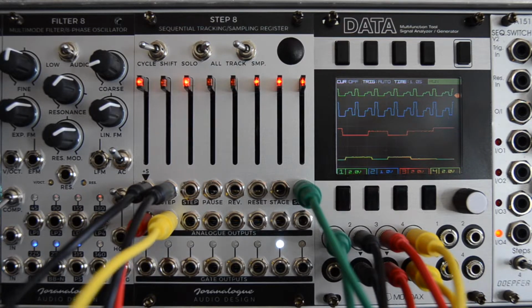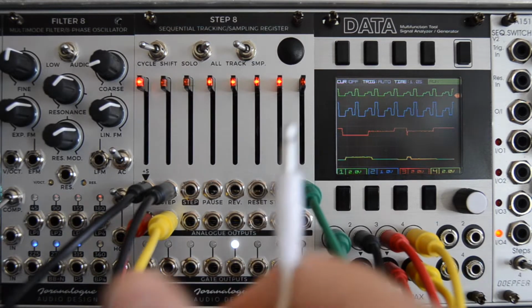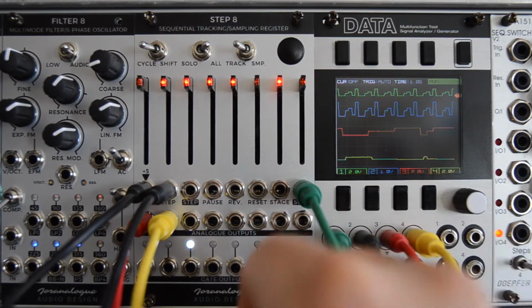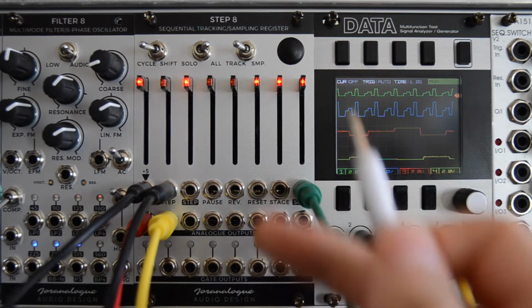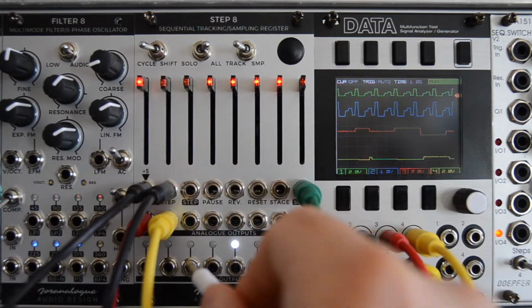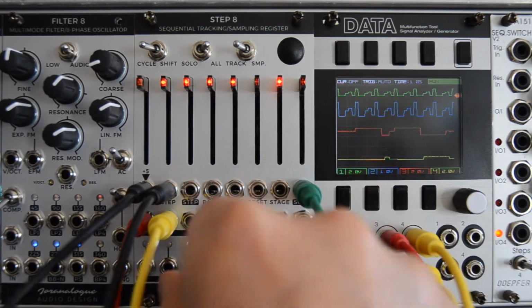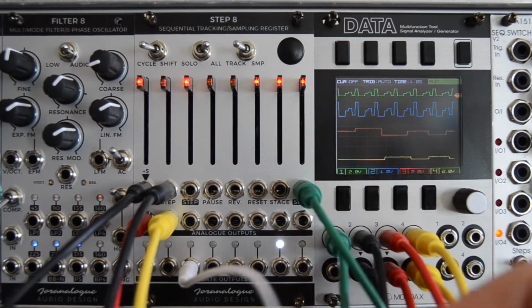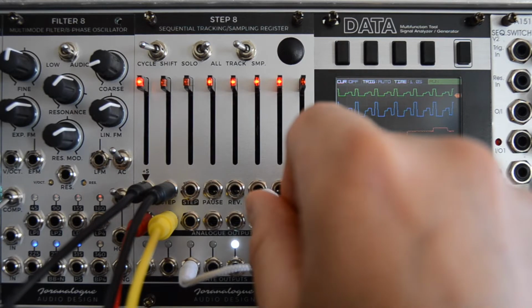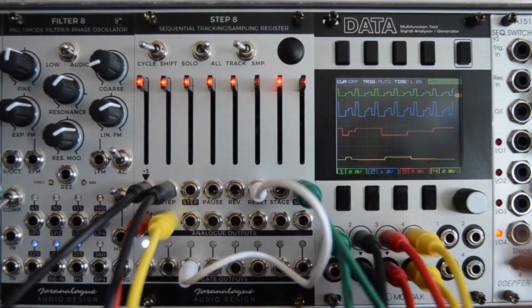But to make this work correctly, since we're only using 2 voices, we need to force step 8 to always cycle between the 2 first steps. And to do this, you simply connect the third gate output to the reset input.